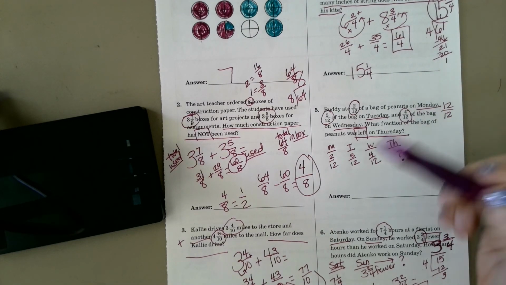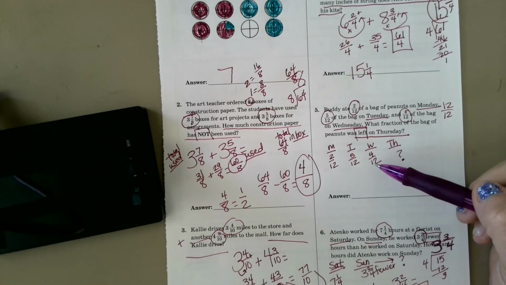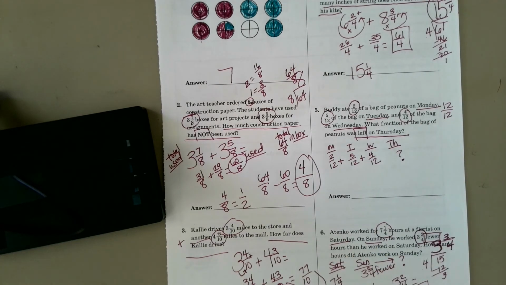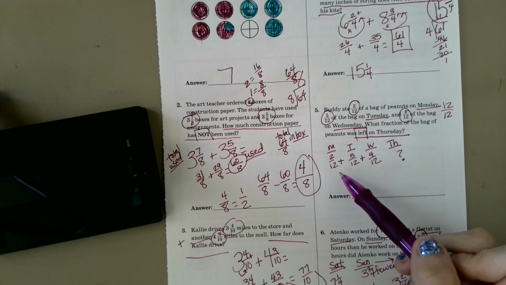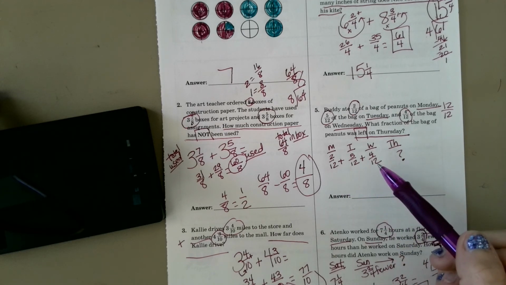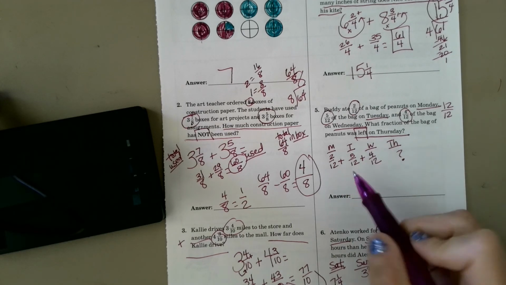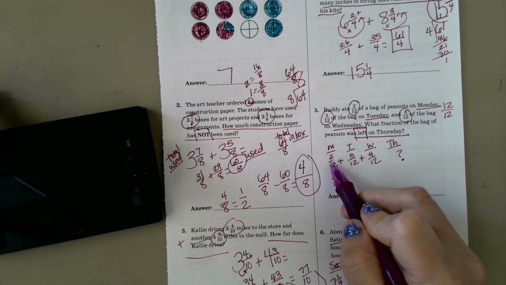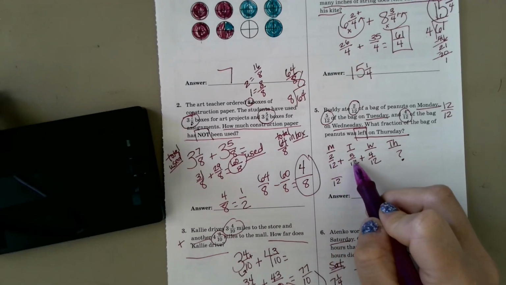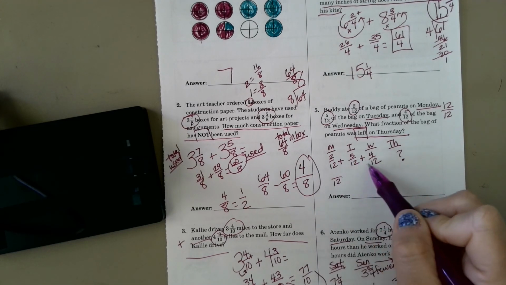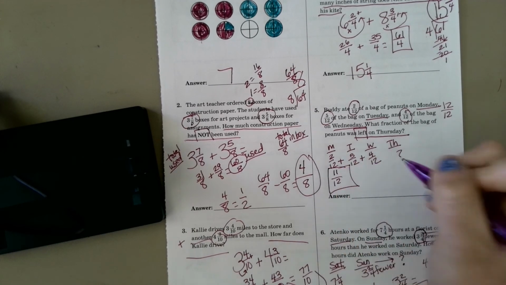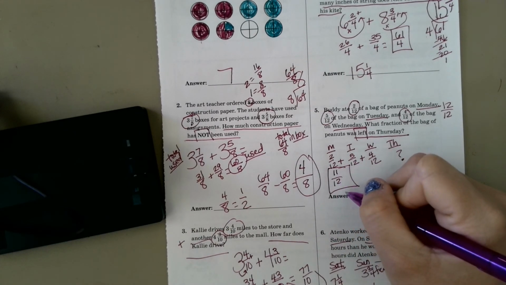Okay, so we know if we add all these together, we're going to figure out how much he's eaten so far. So let's go ahead and do that. And this is not going to be extremely hard because everything is already a proper fraction. So you do not need to convert anything. So your denominator is going to stay at 12, and we can just add across. 2 plus 5 is 7, and 7 plus 4 is 11. So between Monday, Tuesday, and Wednesday, he ate 11/12.